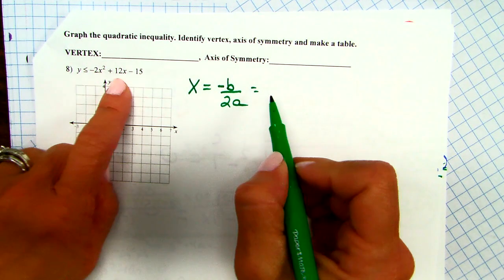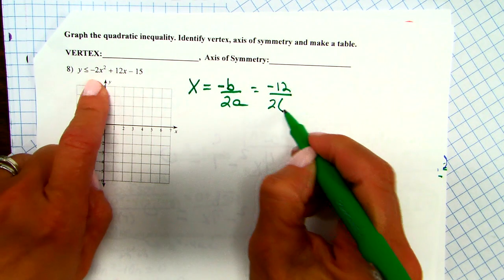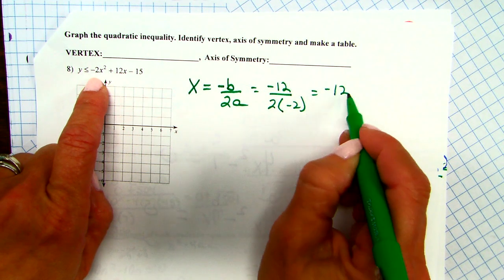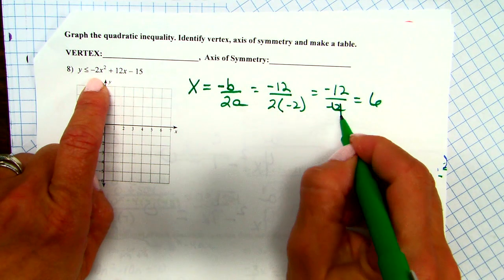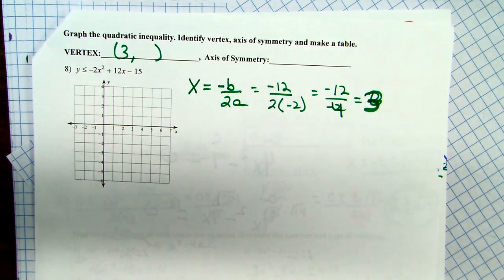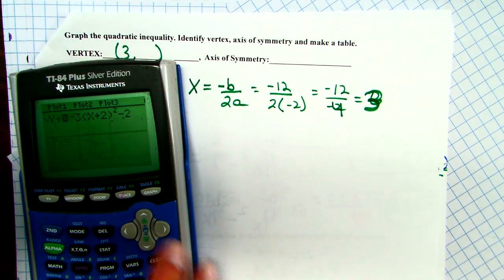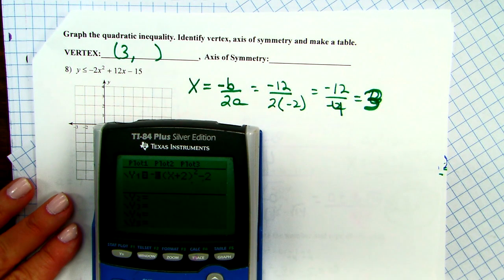All right, so b is 12, so that's negative 12 over 2 times a, which is negative 2. Let me show you how you could work backwards on this to help yourself. Negative 2x squared plus 12x minus 15.